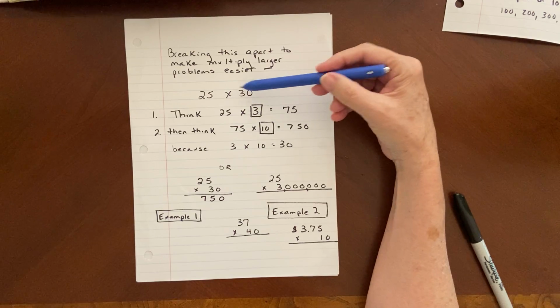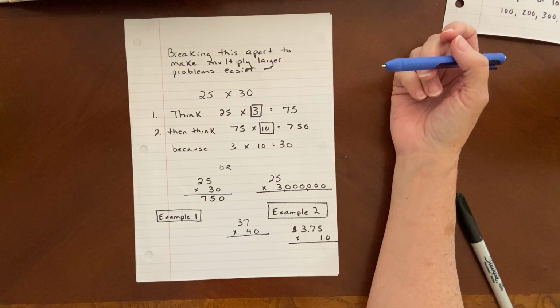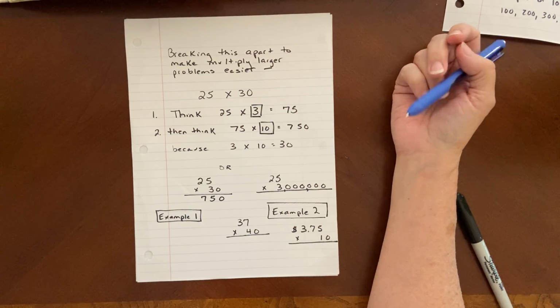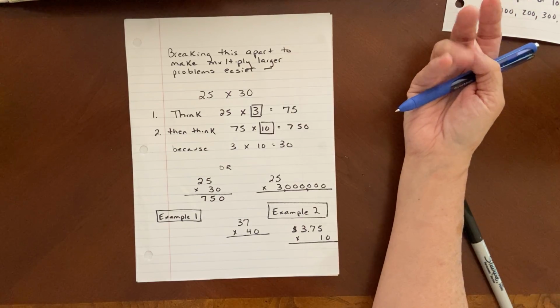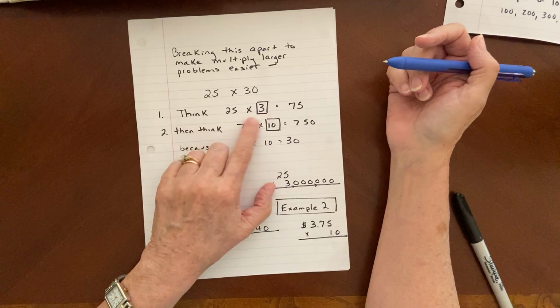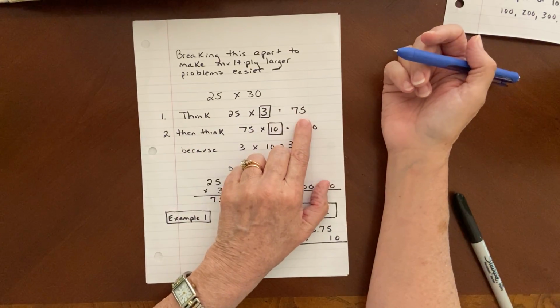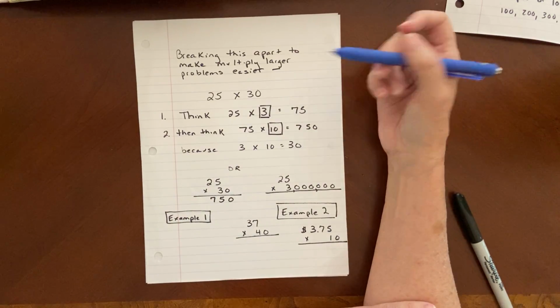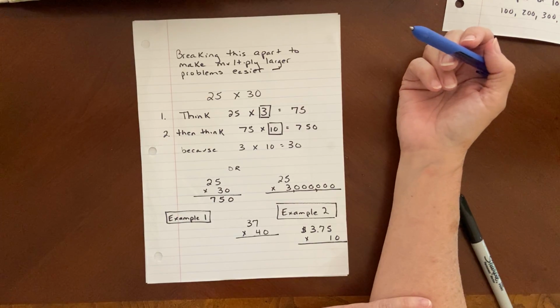So they're telling you to think about the problem 25 times 30. Not that hard, but kind of hard. But if I think of 25 as a quarter, and I have 3 quarters, 25 times 3, I have 75, right? 75 cents maybe, right? So that's much easier to think about, 25 times 3.